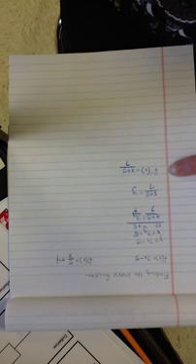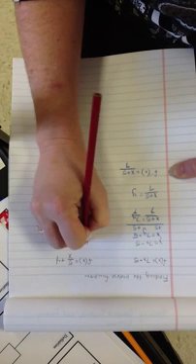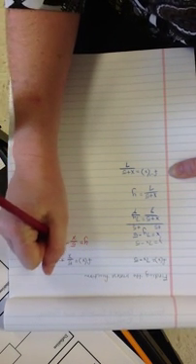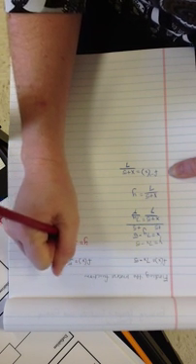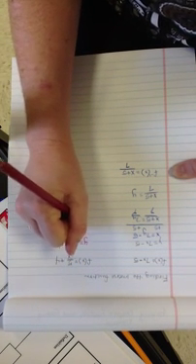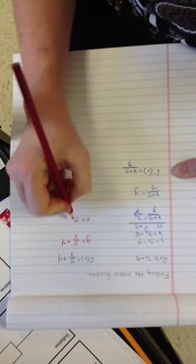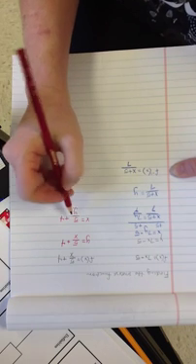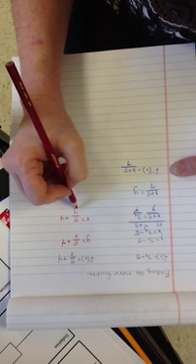Now let's do one of the more complicated problems. We'll change it to y equals 5 over x plus 5. Now I'm going to switch x and y's place. So x equals 5 over y plus 4. Now I have to get rid of the y that's in the denominator.